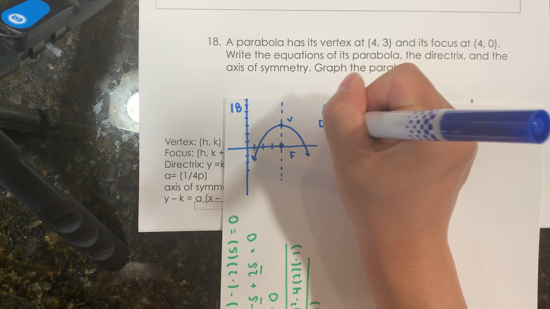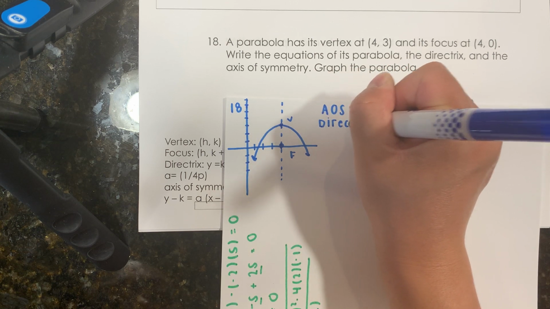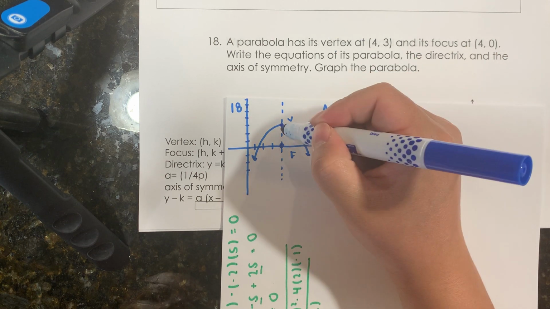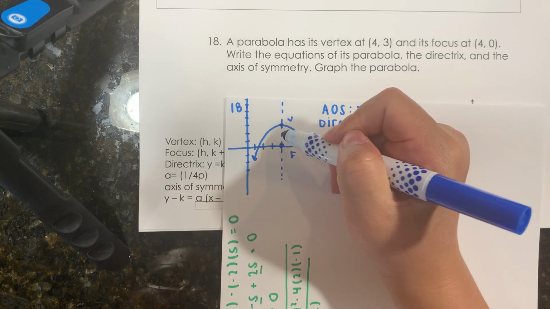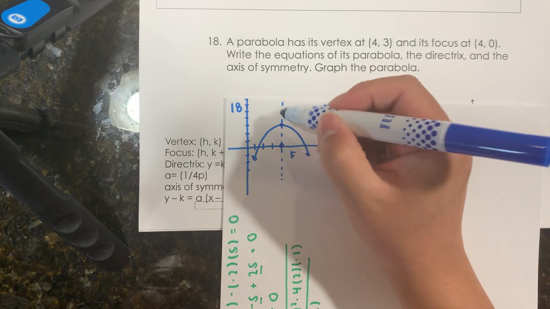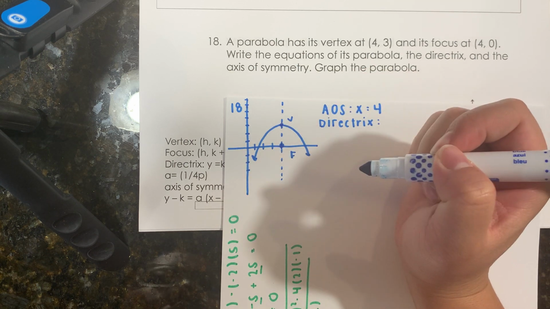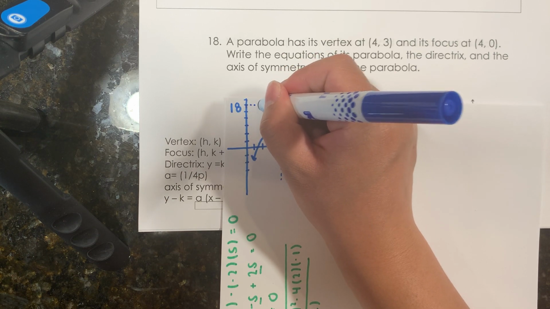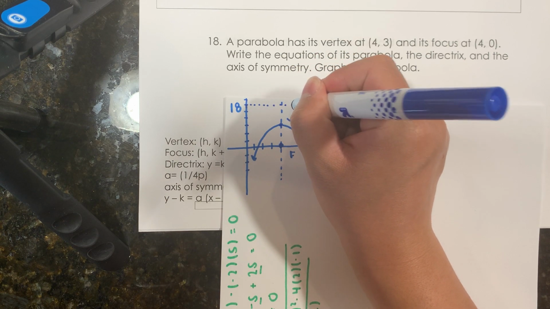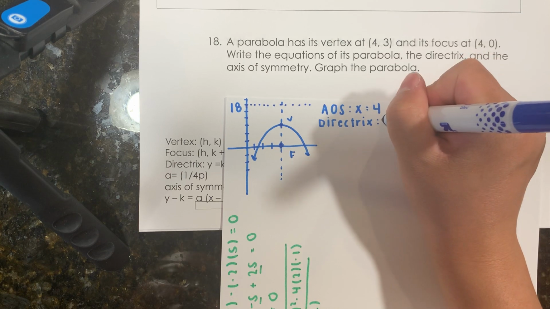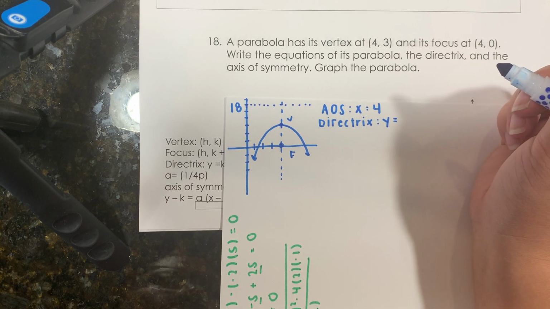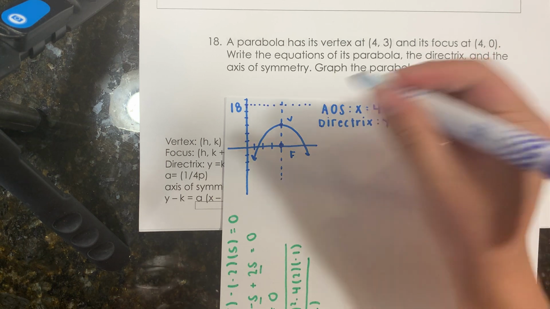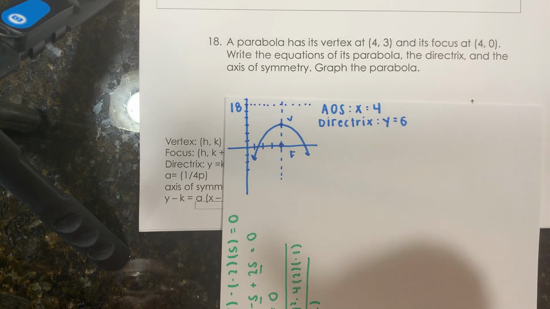Now I need to plot my directrix. So I count how many spaces I go between the vertex and the focus, which would be 1, 2, 3. And I go that many spaces in the opposite direction. So 1, 2, 3. And that would be here on the y-axis. And that's the equation of a line. So it would be y equals 6, positive 6, because that's what's crossing the y-axis.